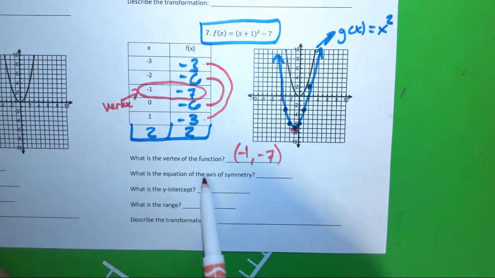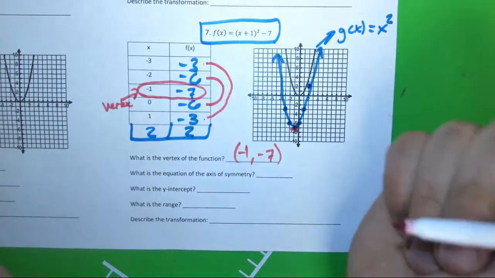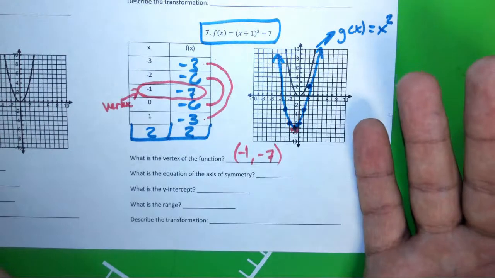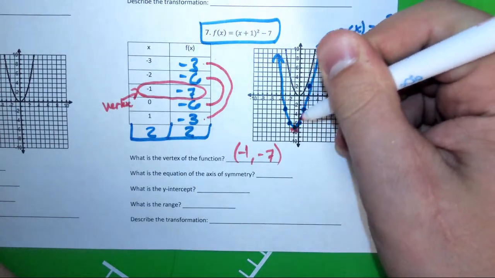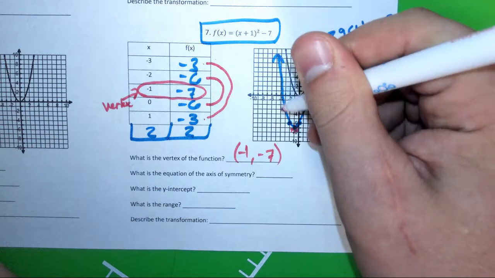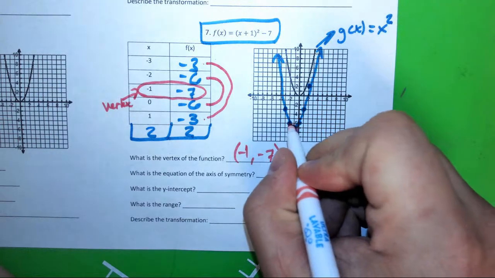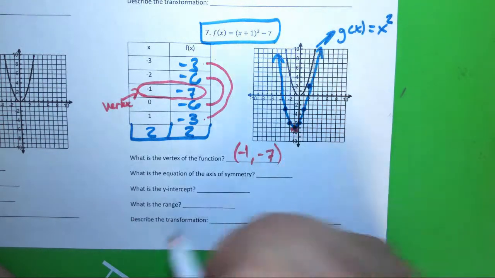The equation of the axis of symmetry. Well, what's nice about parabolas is they're kind of mirrored from one side to the other. So if we look, this side is a mirror image of the other side. So this right side is a mirror image of the left. So see, we've got these points that are right across from each other.